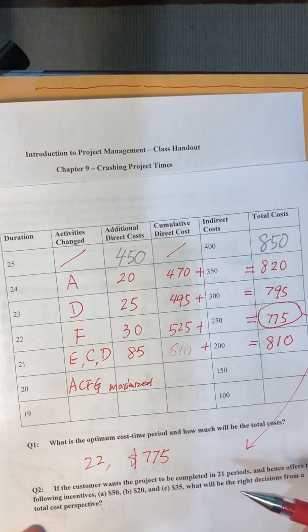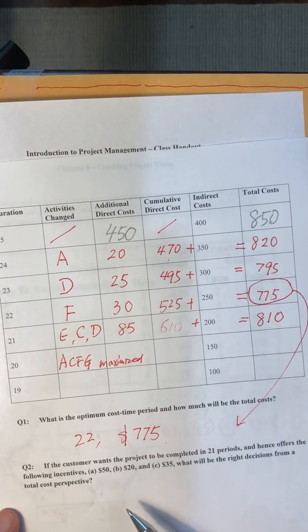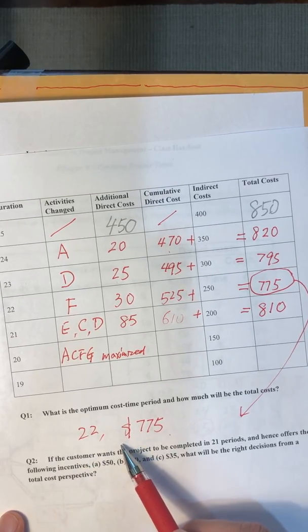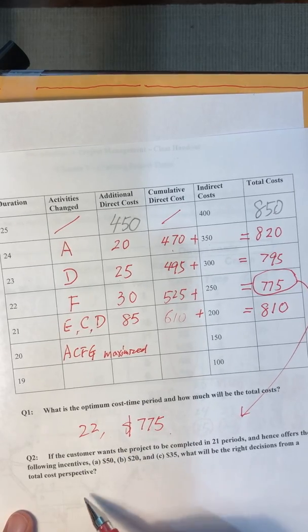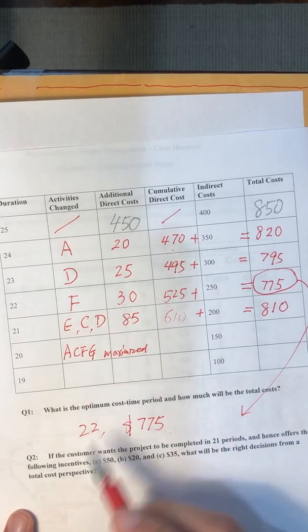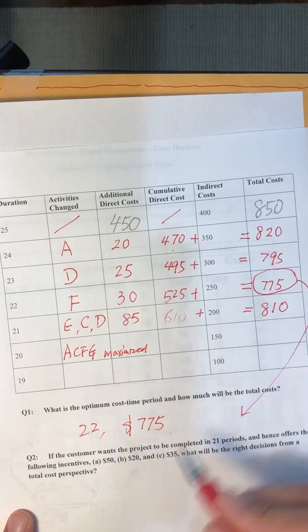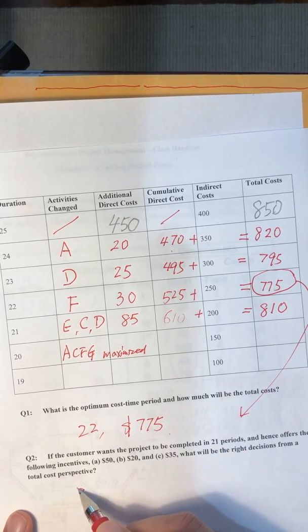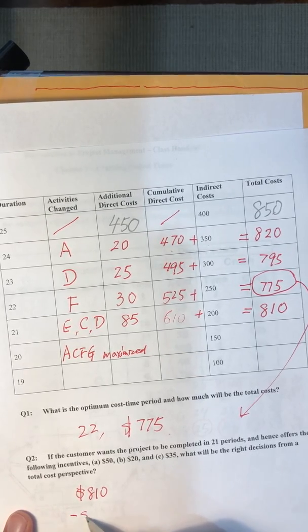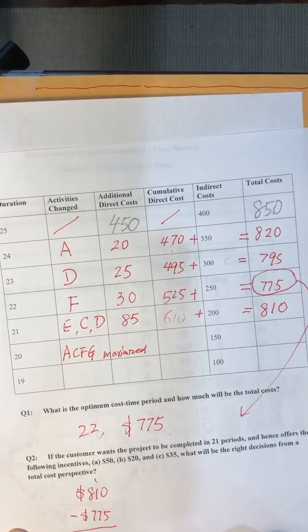Further questions are easier. Question 2, let's see. If you want to provide an incentive to the project manager, let's say for 21 periods, what happens? Since the project manager prefers to finish the project in 22 periods, if he has to finish the project in 21 periods, the total cost would be 810. Compared to his optimal of 775, the difference is $35.